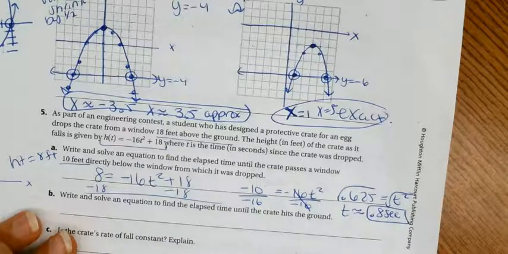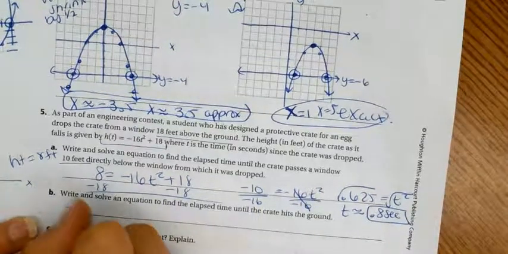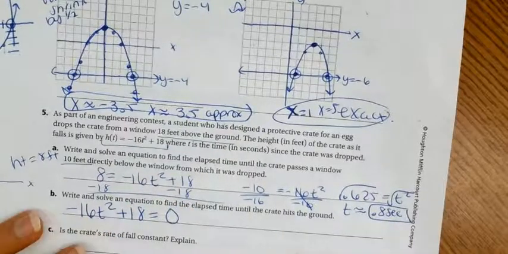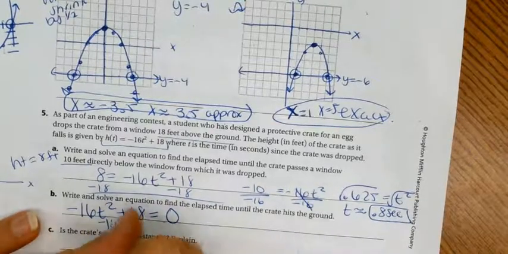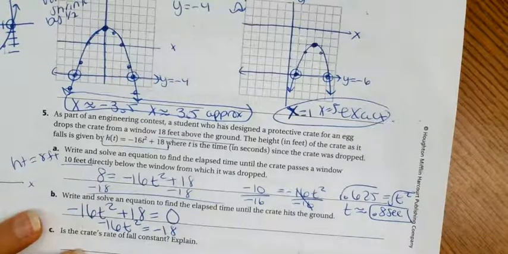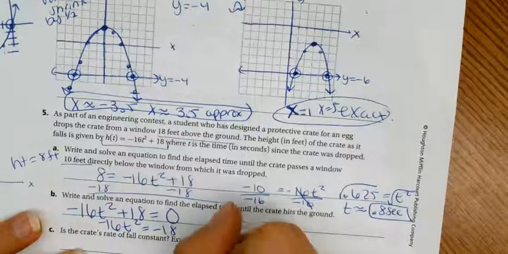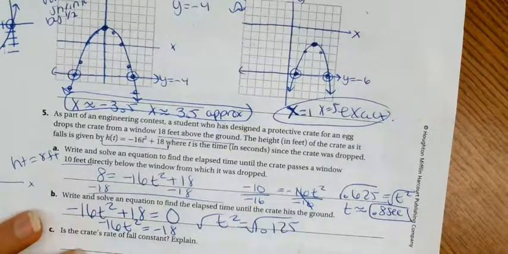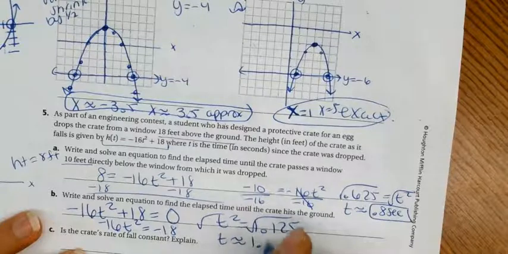Write and solve an equation to find the elapsed time until the crate hits the ground. Okay, so we have our negative 16t squared plus 18 equals a height of 0. When will it be at a height of 0? Well, we'd have negative 16t squared equals negative 18. Divide by negative 16 on both sides. 18 divided by 16 would give us t squared equals 1.125. Square root, square root. Our t is approximately 1.06 or 1.1 seconds.